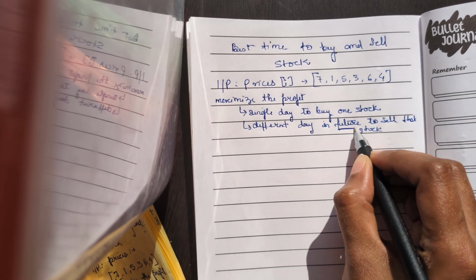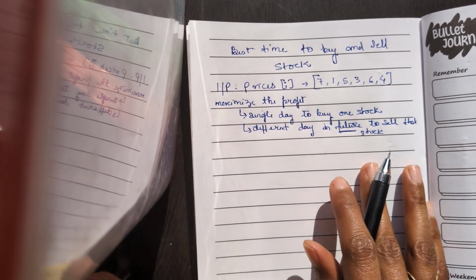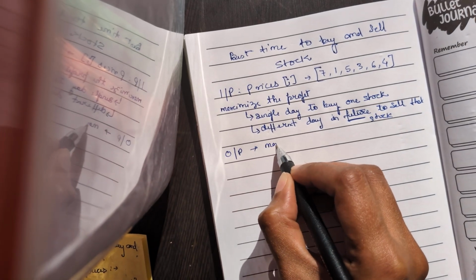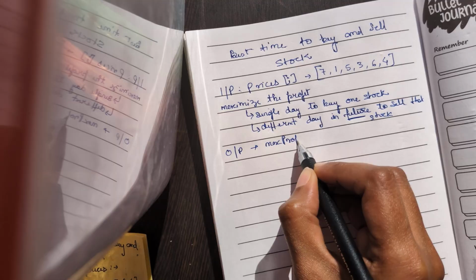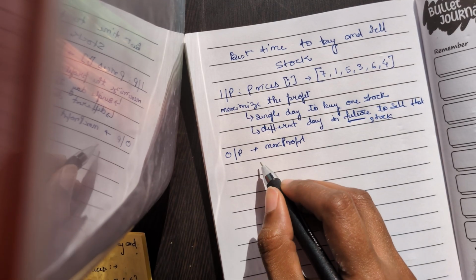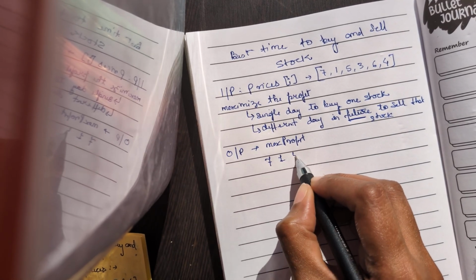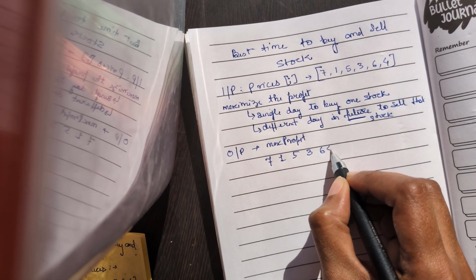So this is the thing, the future, the stock, and the output will be the maximum profit. In this case, I suppose I have an array 7, 1, 5, 3, 6, 4.